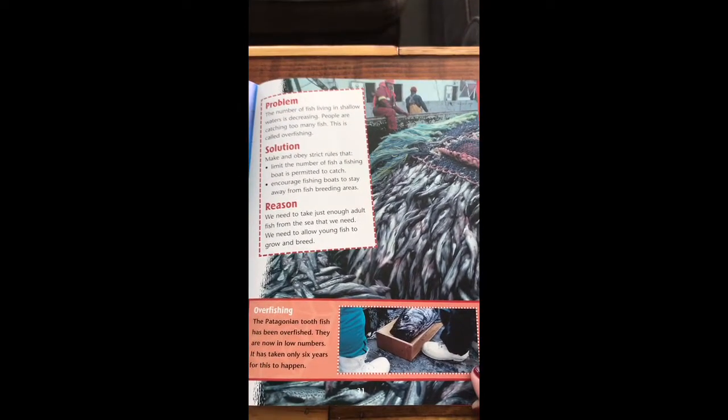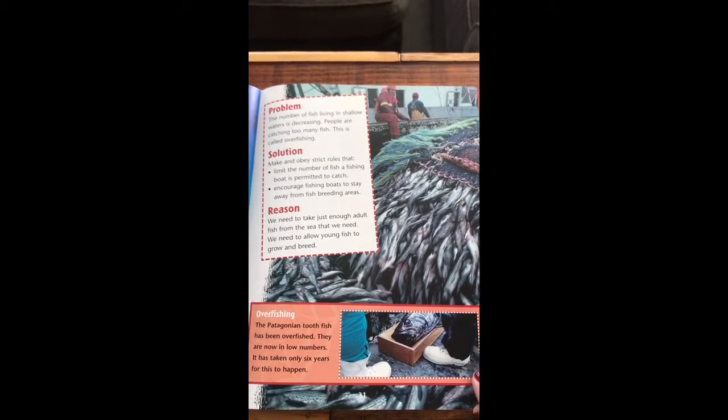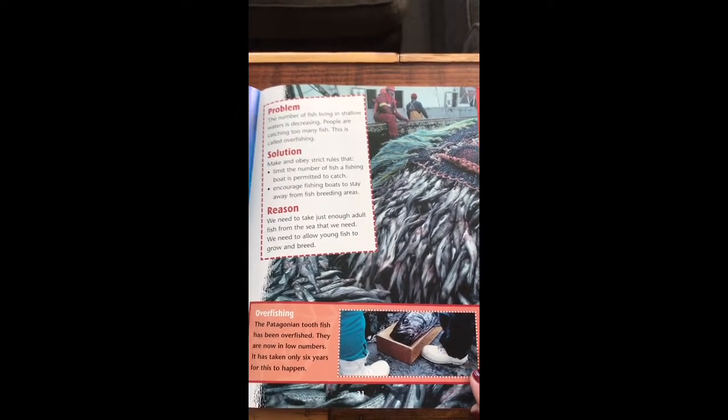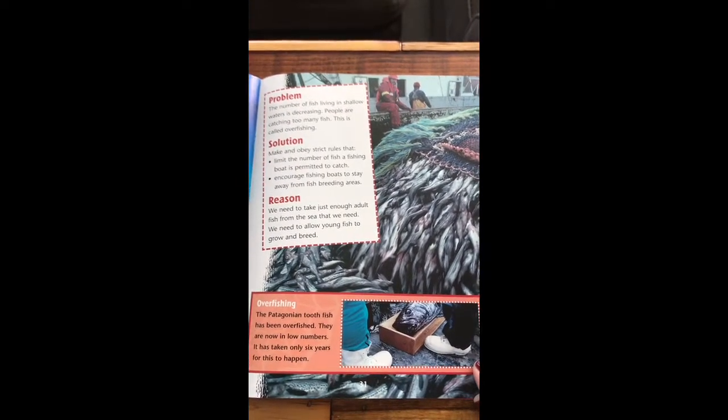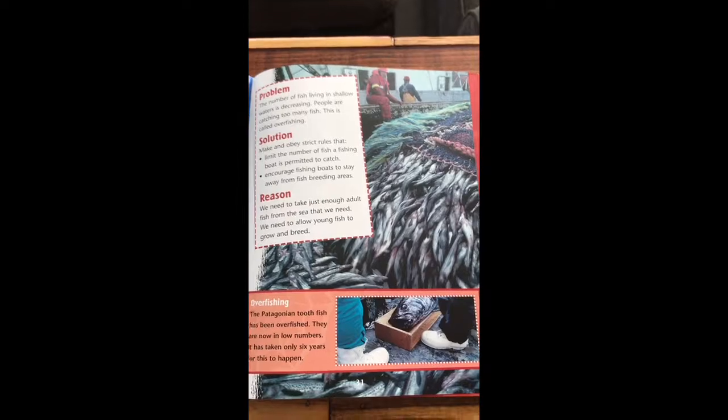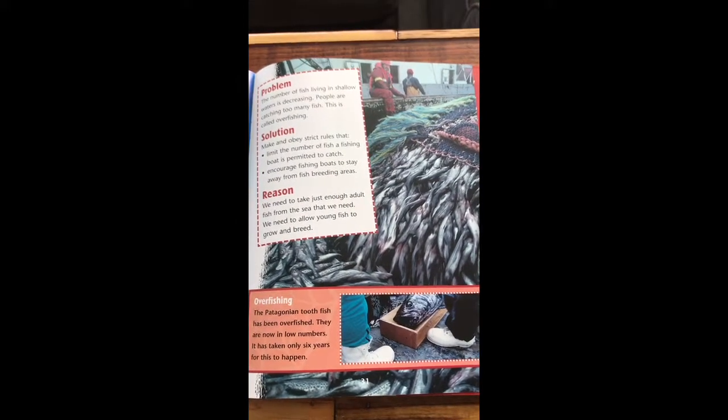Reason. We need to take just enough adult fish from the sea that we need. We need to allow young fish to grow and breed. Overfishing. The Patagonian toothfish has been overfished. They are now in low numbers. It has taken only 6 years for this to happen.